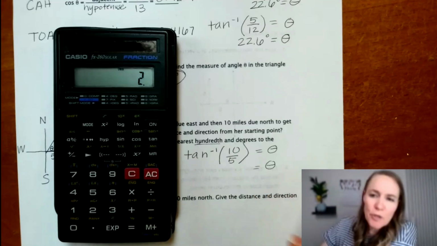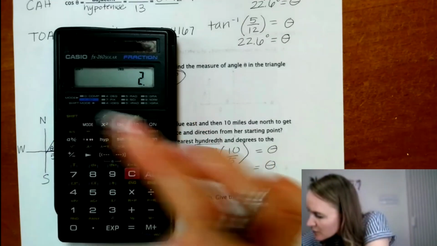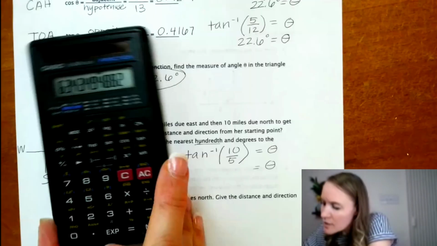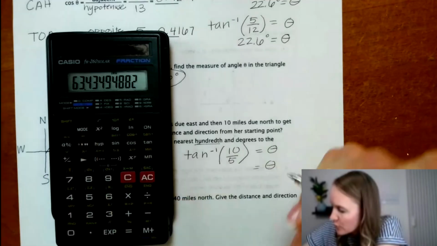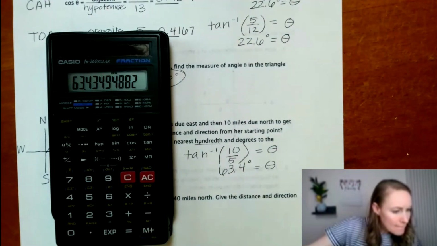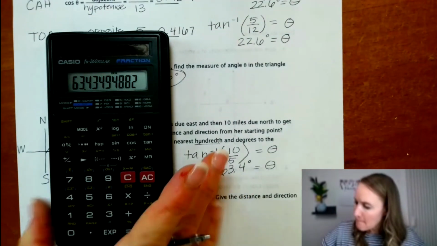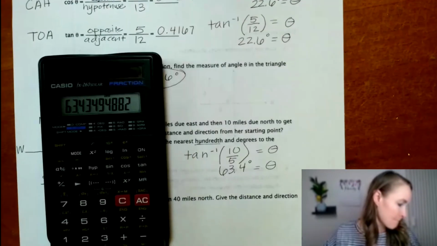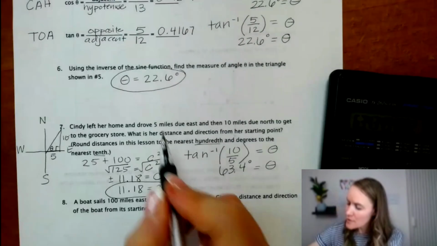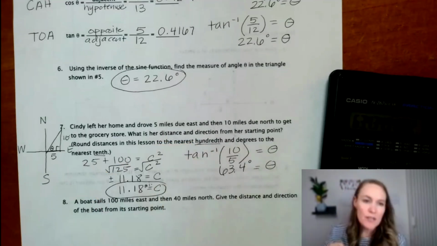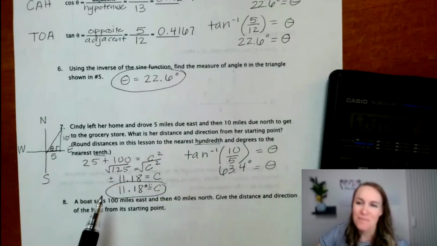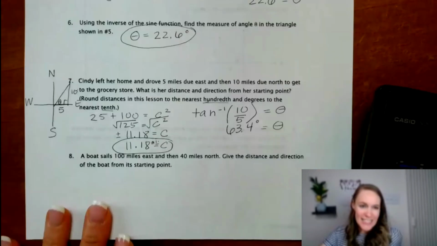Oh, that's 2. Super easy, right? And then we're going to do the inverse tangent. And I get 63.4 because we need to round to the nearest tenth. 63.4 degrees. Okay, so our distance is in miles, so make sure you squeeze in miles right there. So and then she went 63.4 degrees. Okay, great. Pretty easy there.